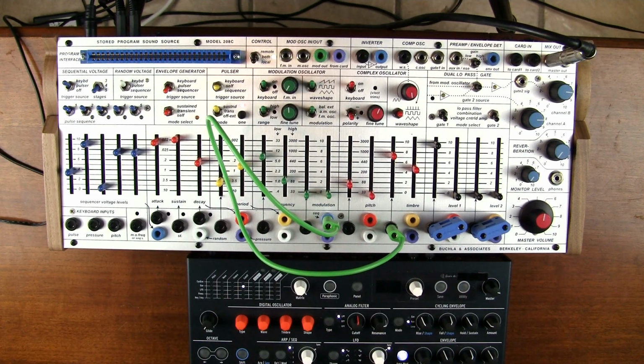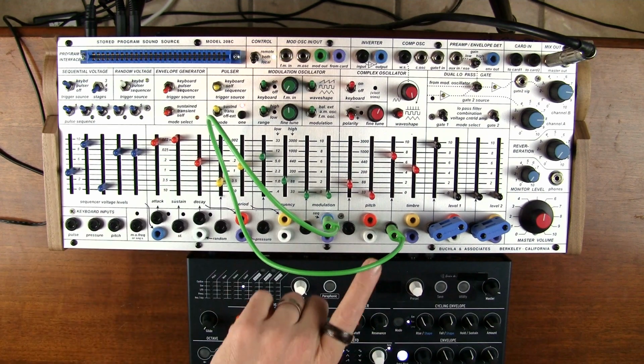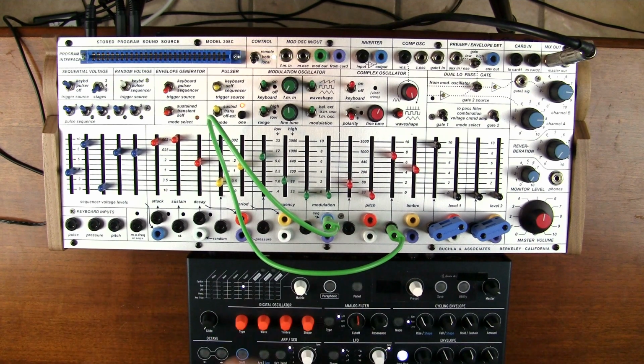In that instance, these voltages are controlling the amount of wave folding that's happening. And yeah, the sequencer isn't just for making notes. You can use it as a modulation source that can do lots of interesting things.